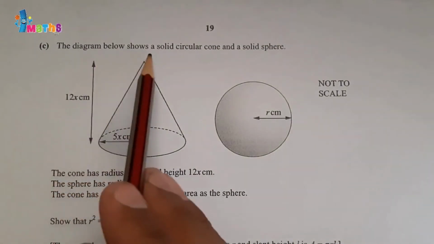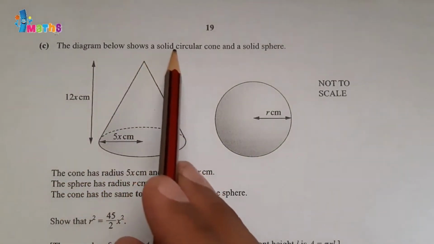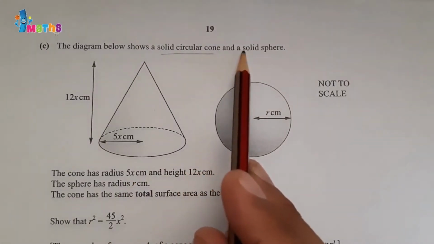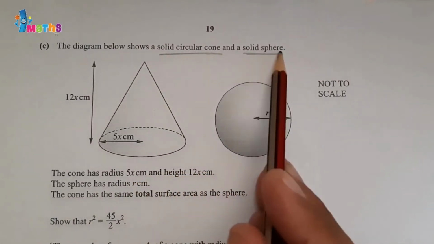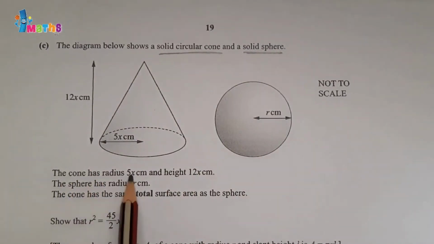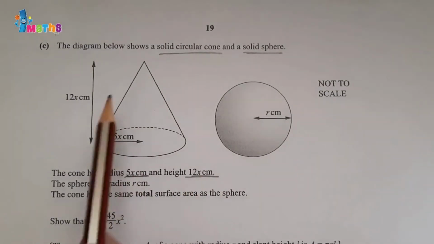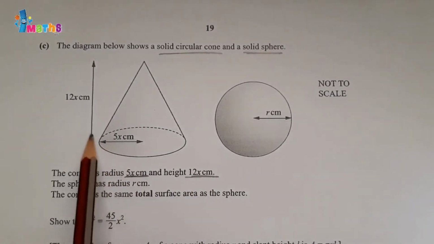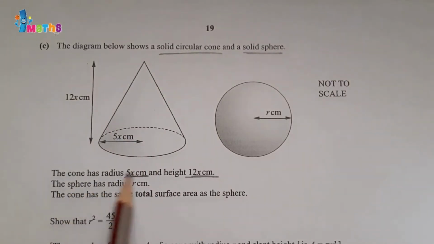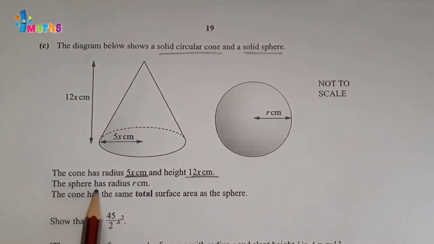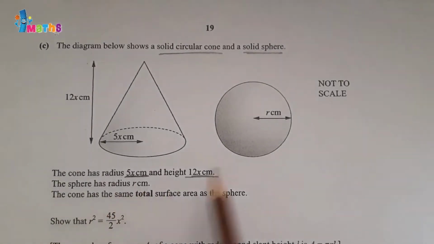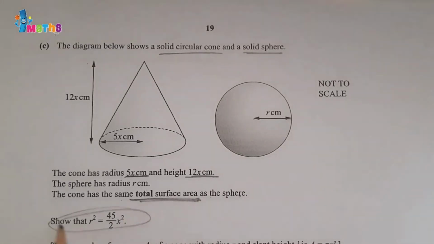Part C, the diagram below shows a solid circular cone and a solid sphere. Both are solid. So the cone has radius 5x centimeter. This is the radius, and height is 12x. 5x radius and 12x height. And keep in mind this height is perpendicular height. The sphere has radius r. The cone has the same total surface area as the sphere. Show that this is equal to this.